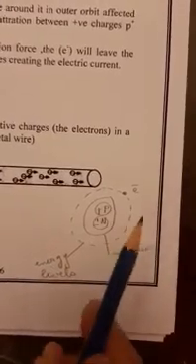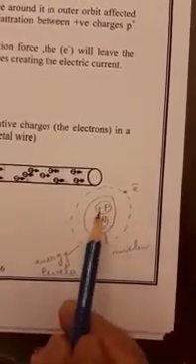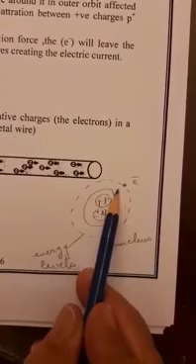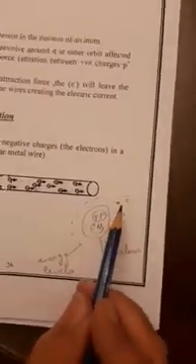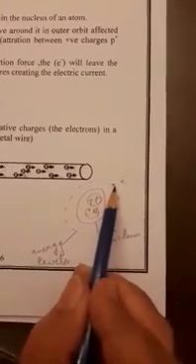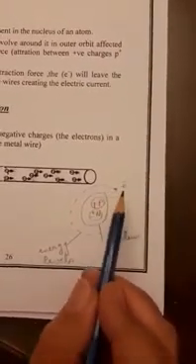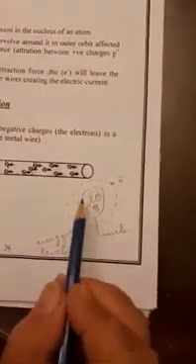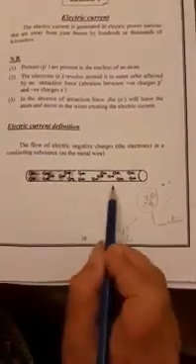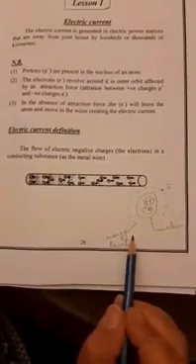nucleus. We know that there is an attraction between the positive protons and the negative electrons because they are equal in number. Okay. If the electrons, for some reason or another, were able to overcome the attraction of the protons, then they would leave the atom and move in a metal. So they would make a flow of electrons. They would form what we call an electric current.